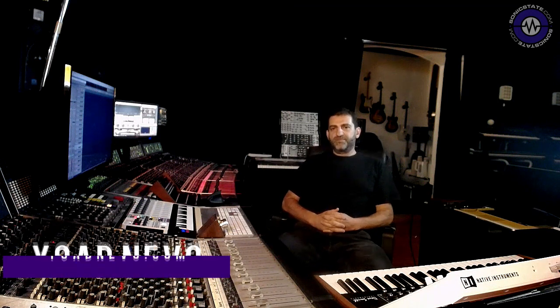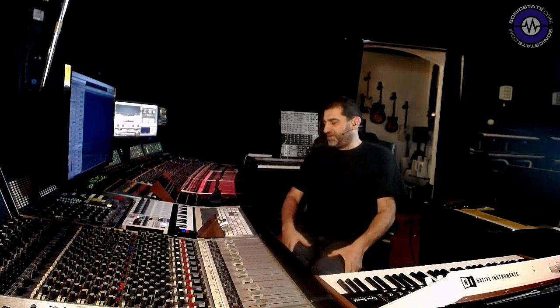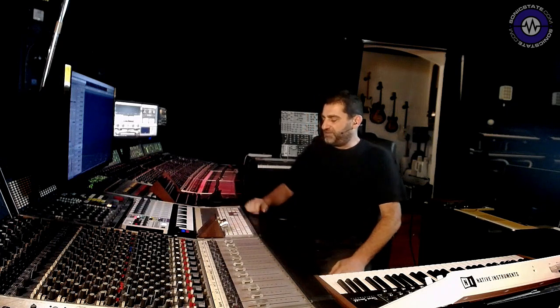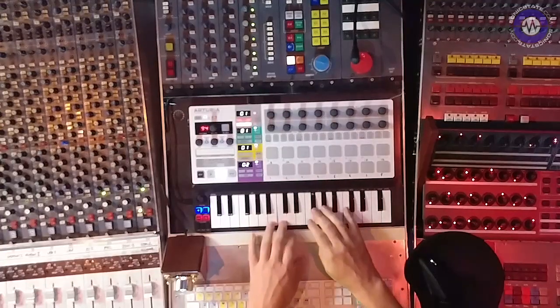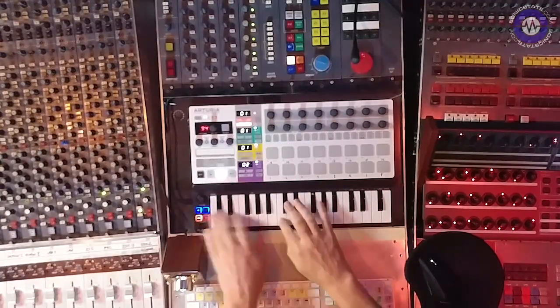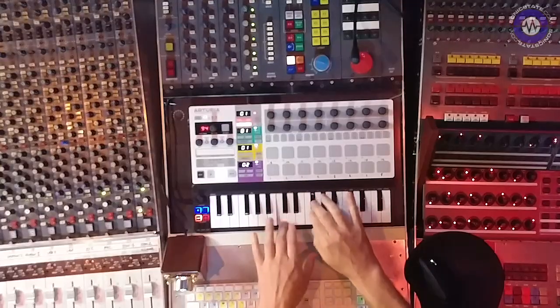So Yoad, thank you so much for this. It's fascinating because I, for one, find the assigning of sounds to pads a bit of a creation killer, isn't it? It's a creative buzz killer. Absolutely, it's a workflow inhibitor. When you load up a kit on your keyboard or pads, you end up with something like that.